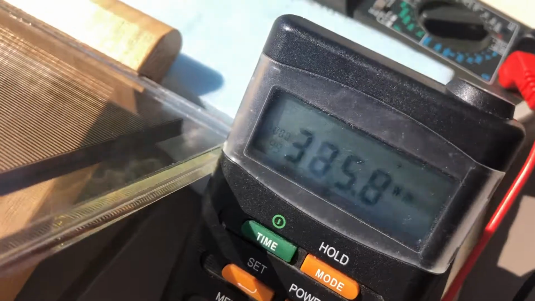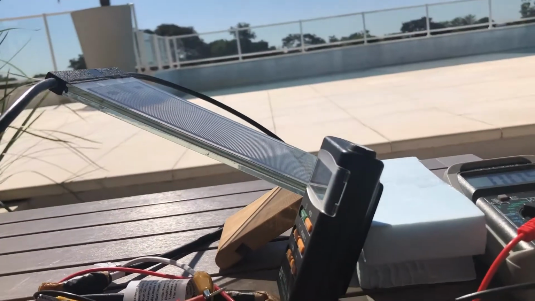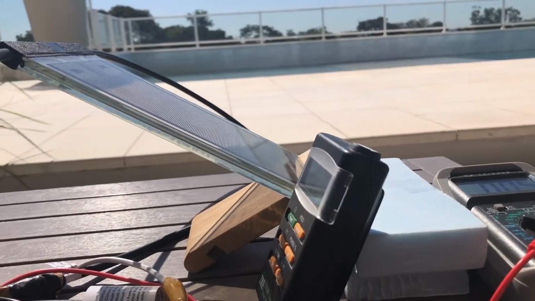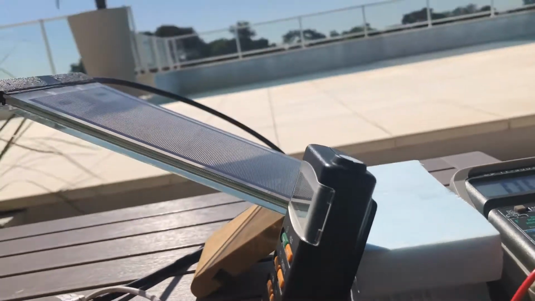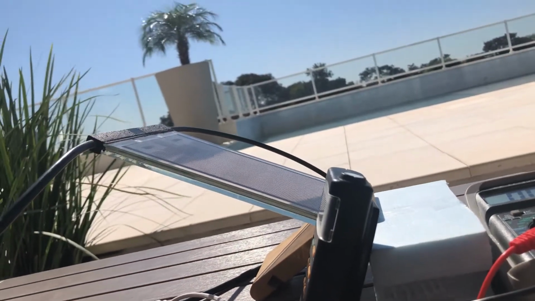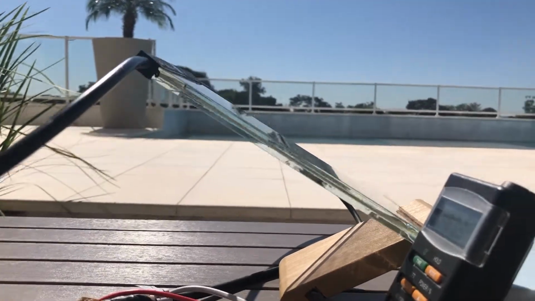For solar intensity, you need to measure with the solar intensity instrument. It must be perpendicular to the surface of the solar panel, for example at 25 degrees.